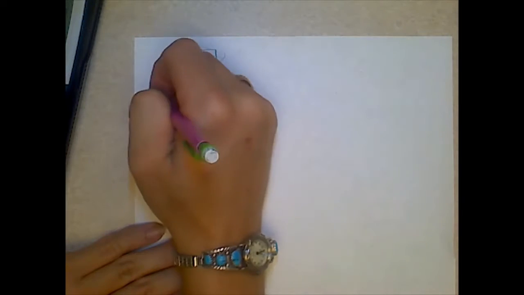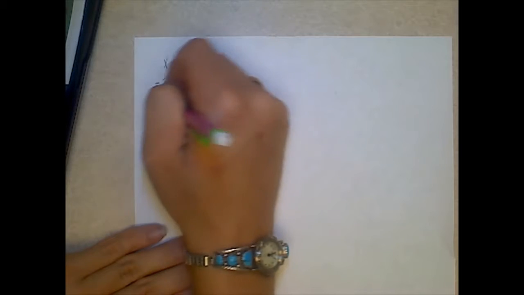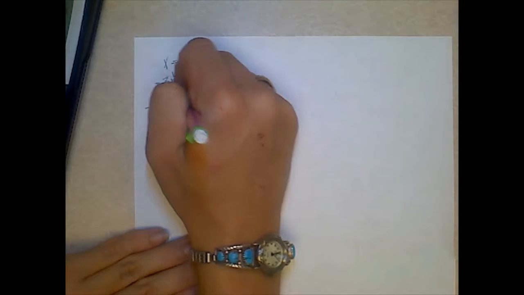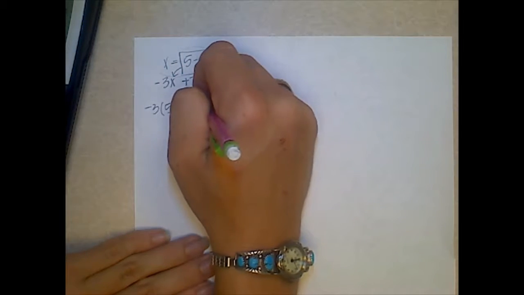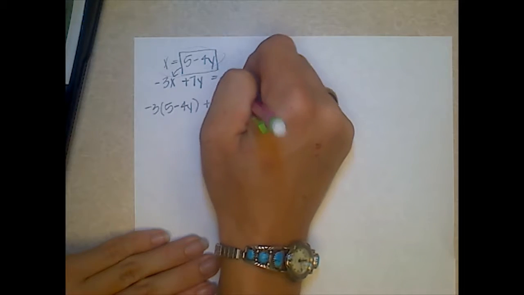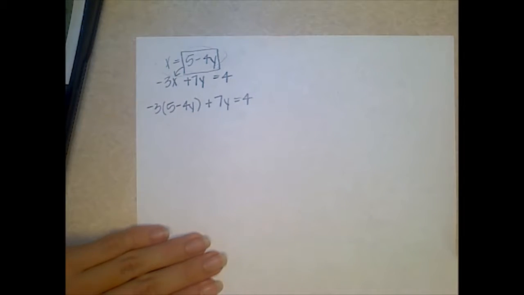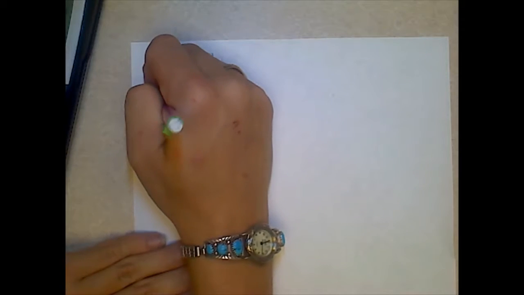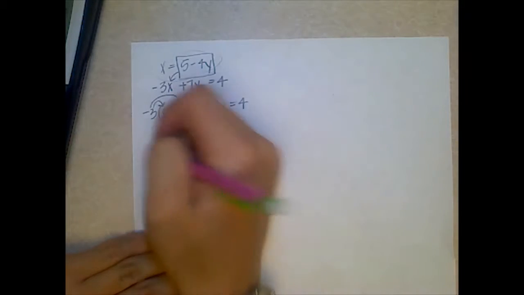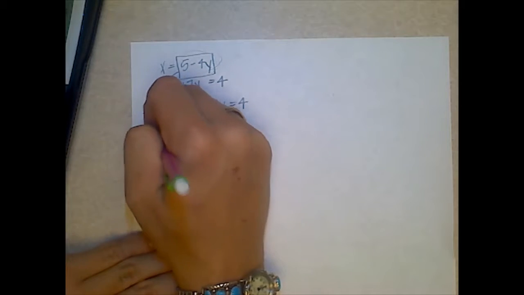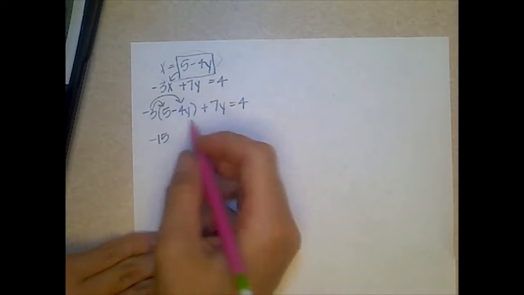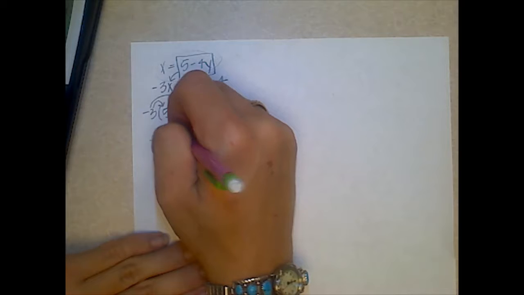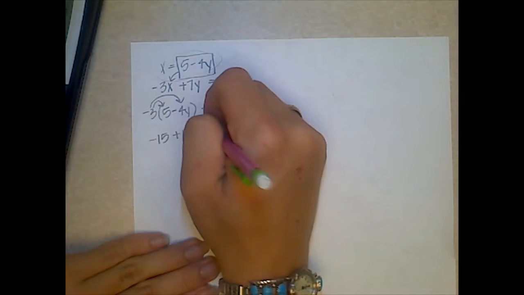So I'm going to show you how to do that. So I'm going to do negative 3 times 5 minus 4y, close your parentheses, plus 7y equals 4. Now I need to distribute. So negative 3 times 5 is negative 15. Negative 3 times negative 4y is positive 12y.